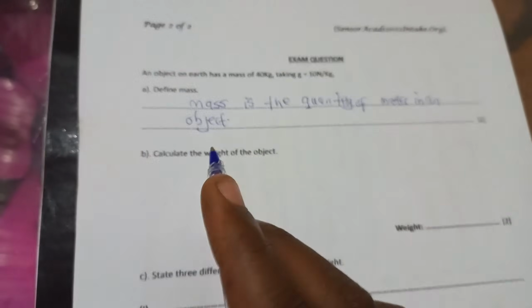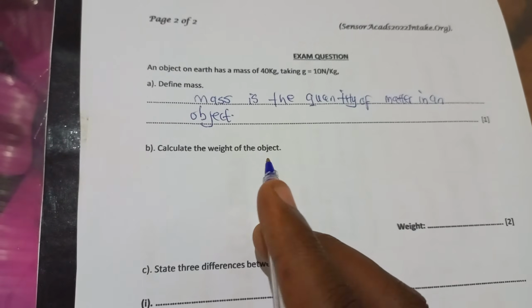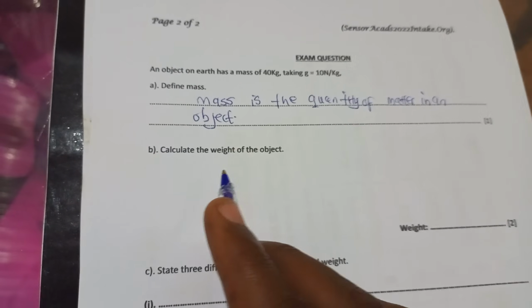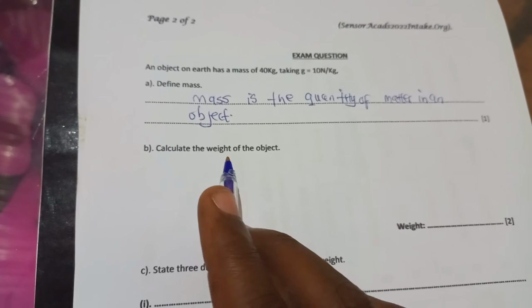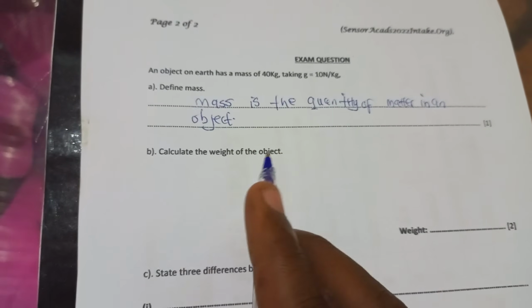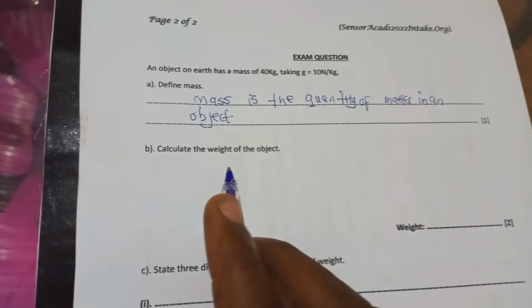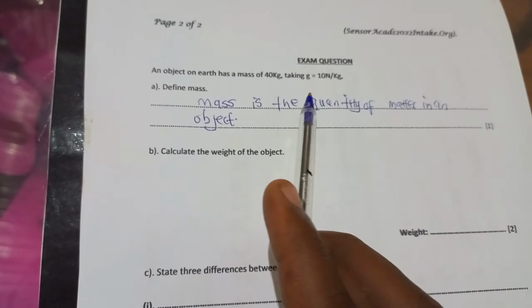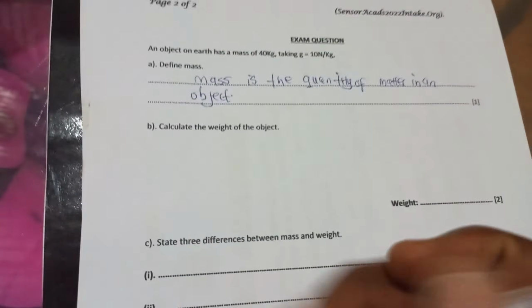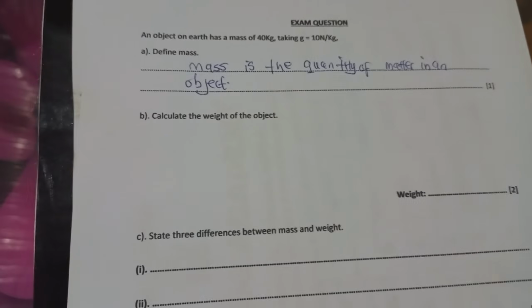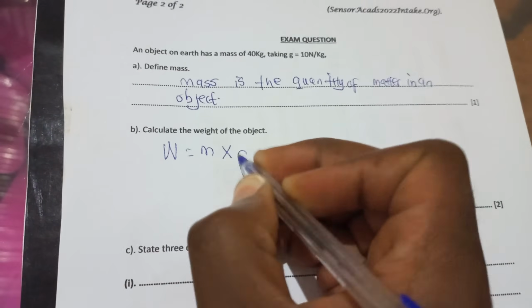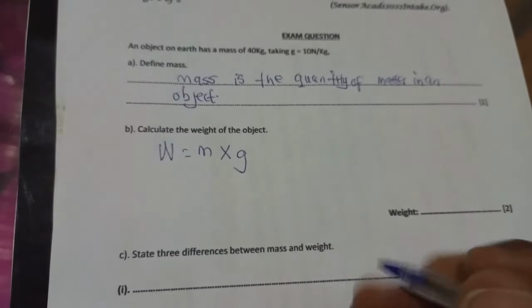Then calculate the weight of the object. We cannot go further without understanding what the term weight refers to. Weight is the pull of gravity exerted on an object, and weight has something to do with a relation to gravity. So the first important thing, in order to come up with a correct answer, is to clearly state the formula. We're going to say weight equals mass multiplied by gravity.